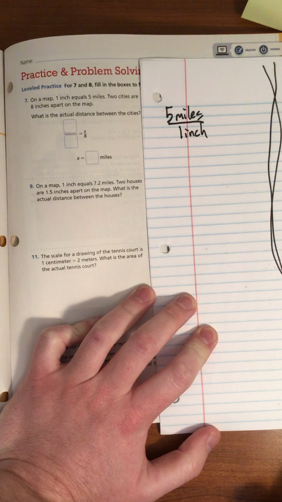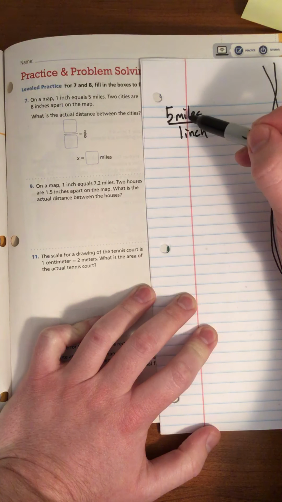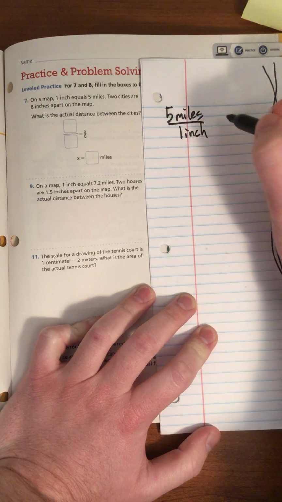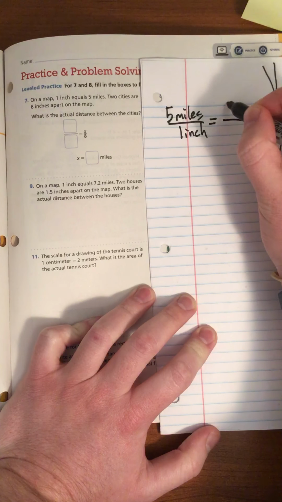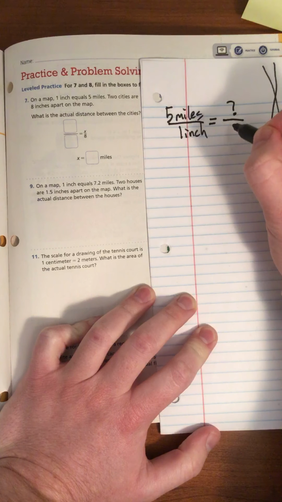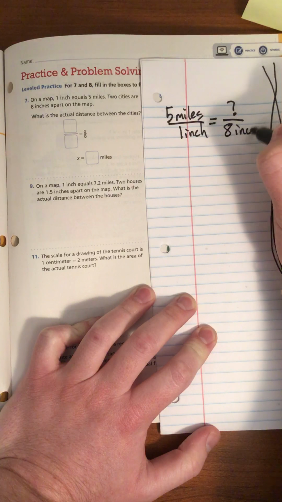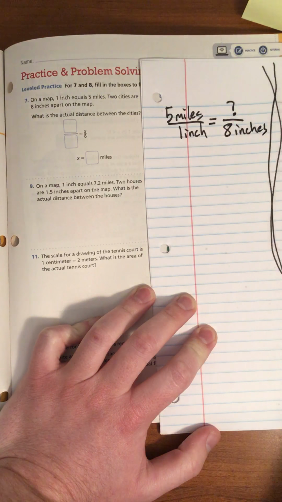All right, next we're going to set up a proportion to figure out how long 8 inches is. So we know that 5 miles is equal to 1 inch on the map. So we want to know how many miles is equal to 8 inches on the map.